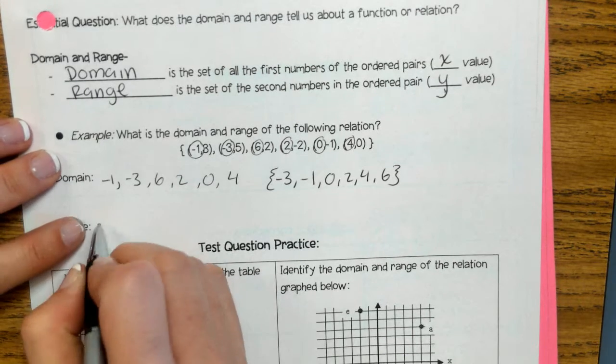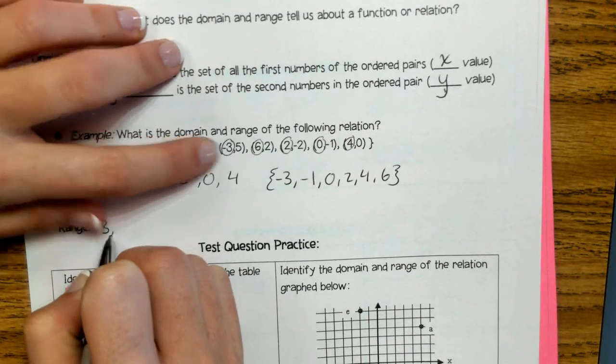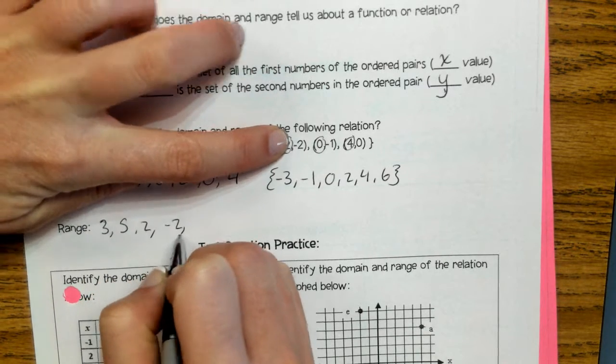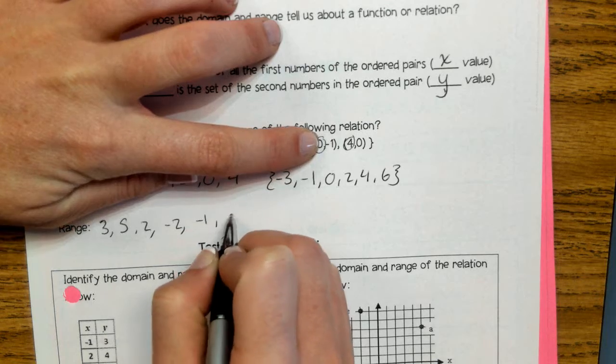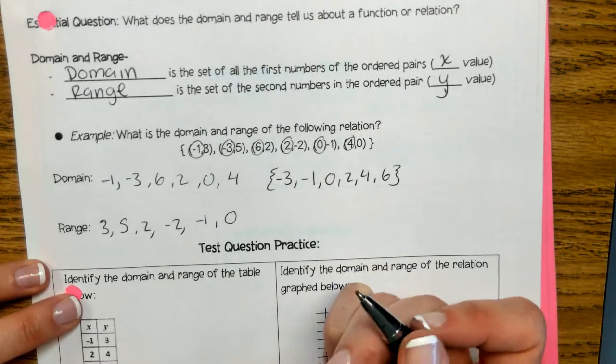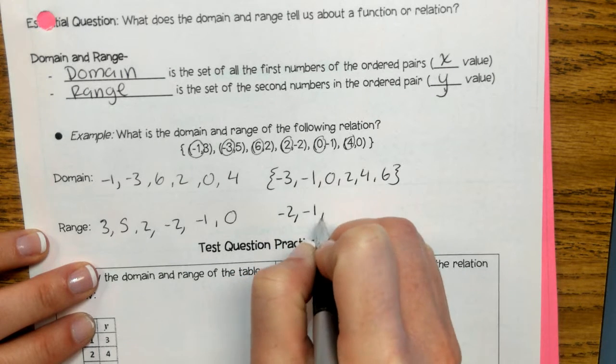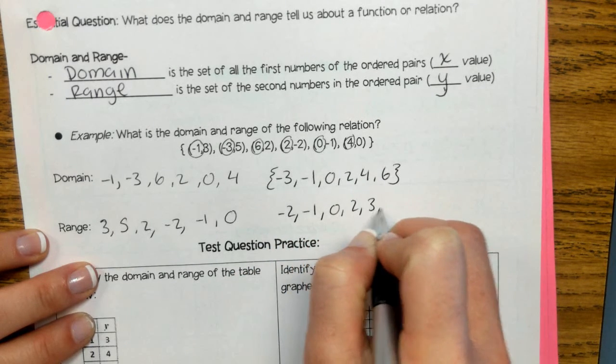Your range will be the list of Y values, 3, 5, 2, -2, -1, and 0. Again, we should list them from least to greatest. -2, -1, 0, 2, 3, and 5.